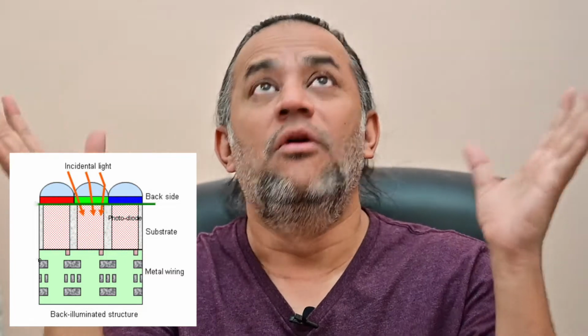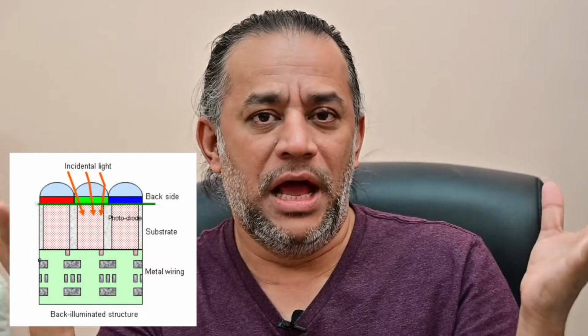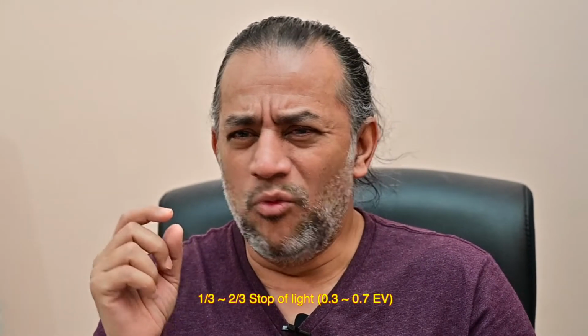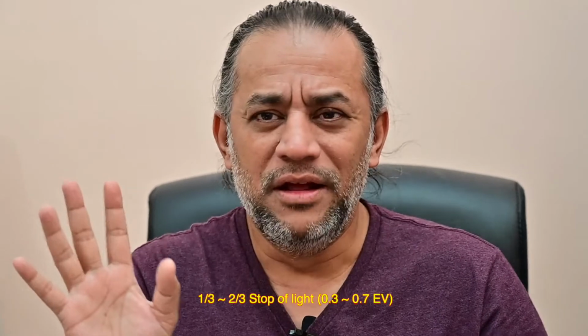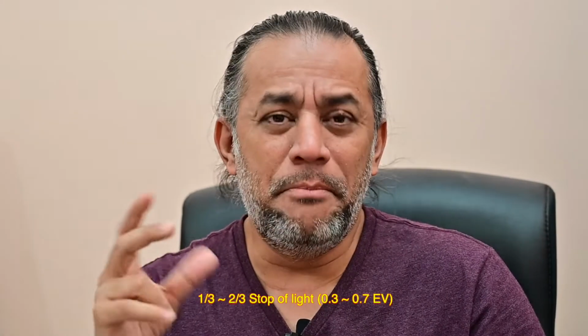So the pixel is now fully open to capture all the light. But the question is how much light it's going to capture. Well, roughly speaking, one third or two thirds of a stop of light, it usually gets better.